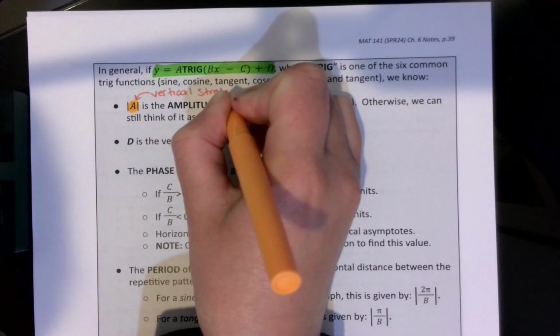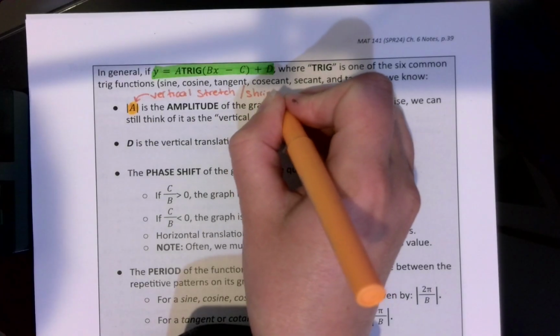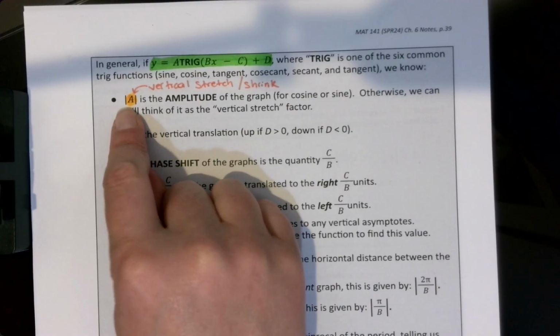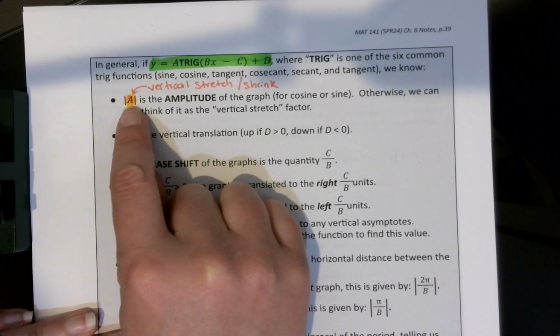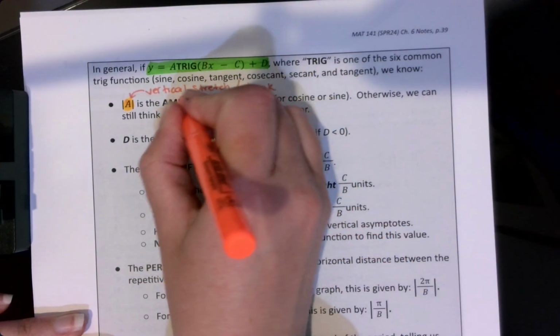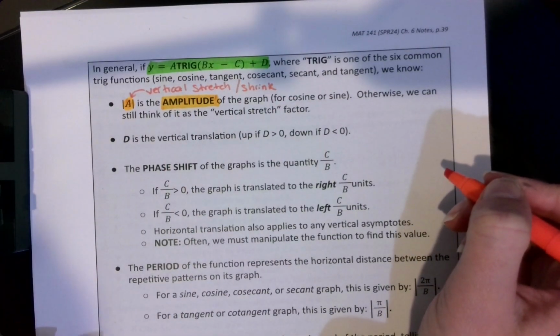Or shrink, right? Depending on how large the value is. And so the absolute value takes away the negative. So of course there could be a reflection as well here, but reflection is not going to change the amplitude. The amount by which you are vertically stretched or shrunk is going to affect the amplitude of the graph.